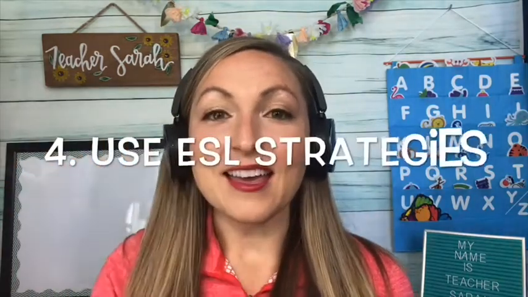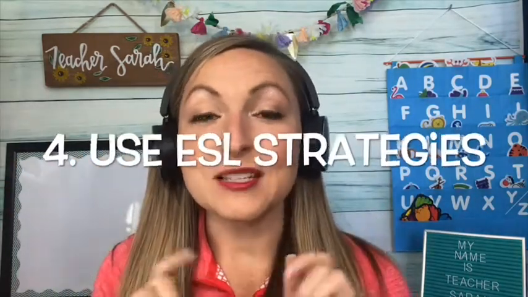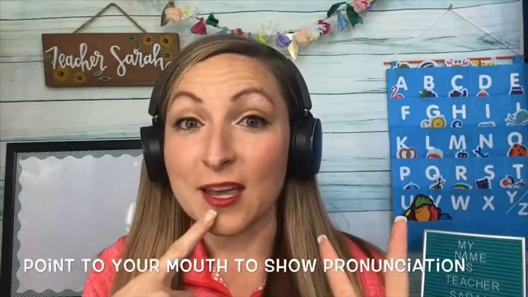Number 4 is to use ESL strategies. Those proven, tried and true ESL strategies. If you're familiar with teaching English, then you know these strategies. But just as a review, make sure you're speaking slowly and clearly. You can point to your mouth to show the correct pronunciation of any words that you're teaching in your lessons. Pointing to your mouth, wearing lipstick can be very helpful, just to show the formation of those sounds, of those words that you're saying.